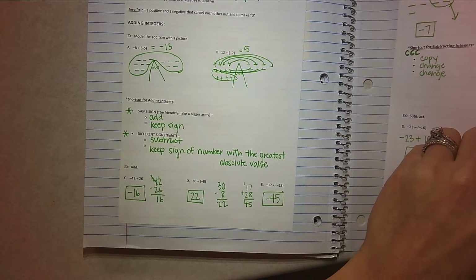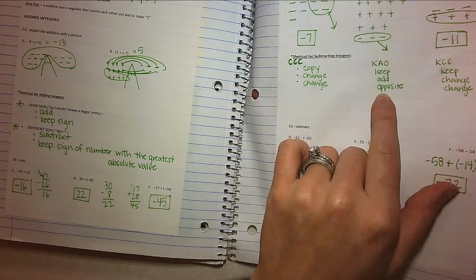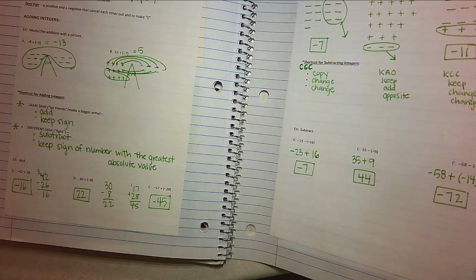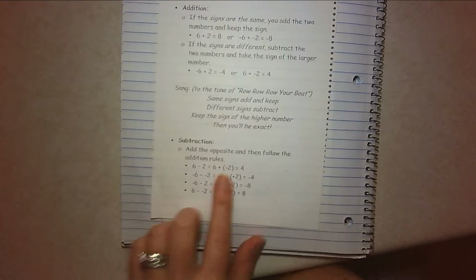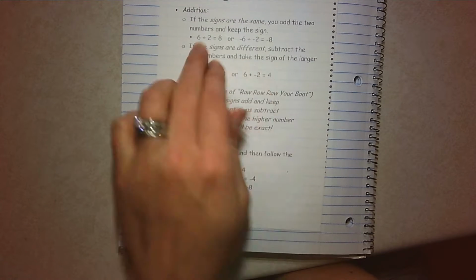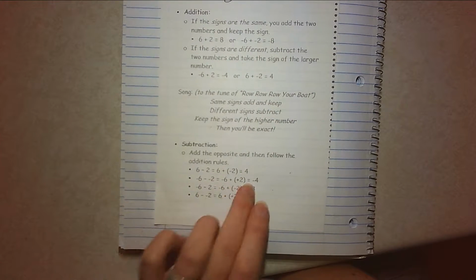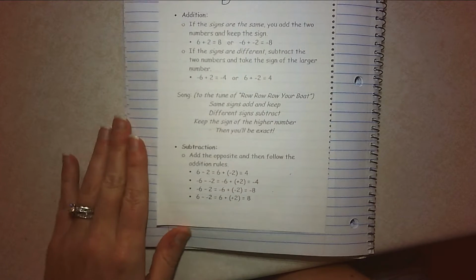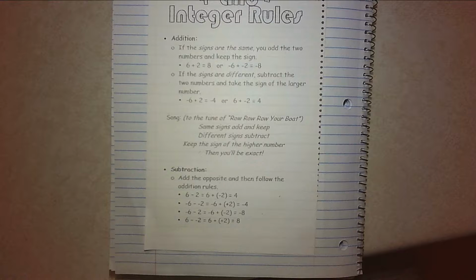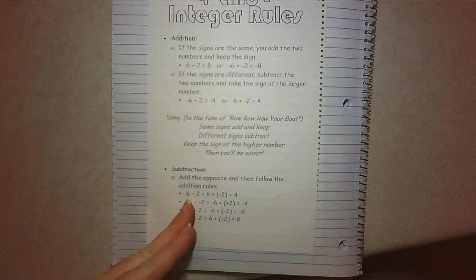And then subtraction says add the opposite and follow the addition rules. So back here we wrote add the opposite, or change subtraction to addition and change this to be the opposite, and follow the addition rules. So we come back up here. So this is just kind of, it gives you a couple more examples of different addition and subtraction problems, and it gives you a little silly song to help you remember your integer rules. So you can use this as a reference sheet as you need to.